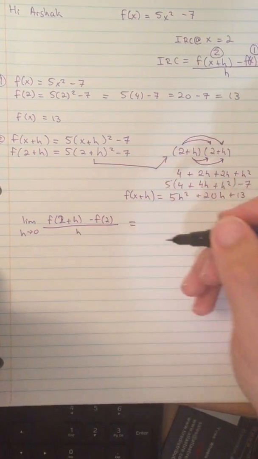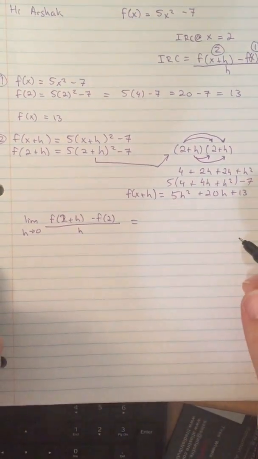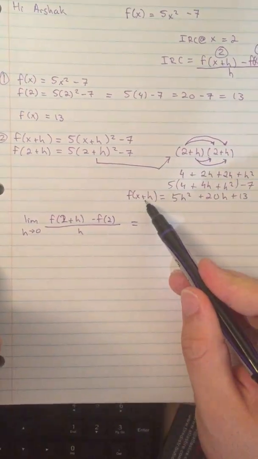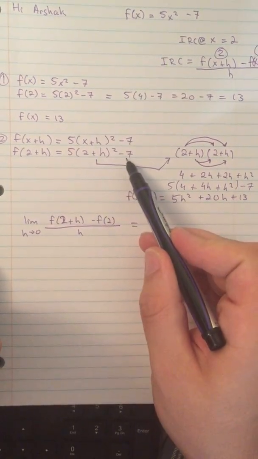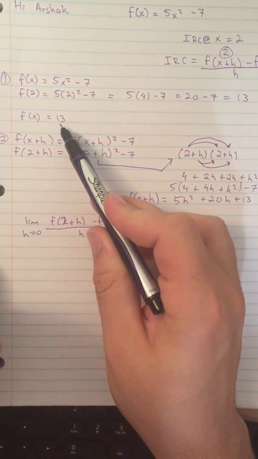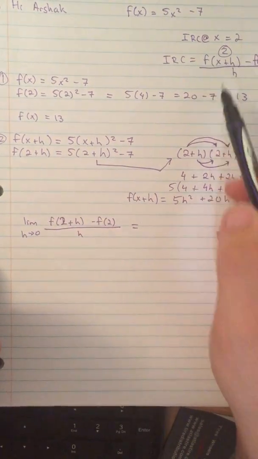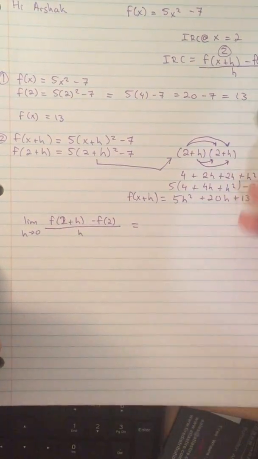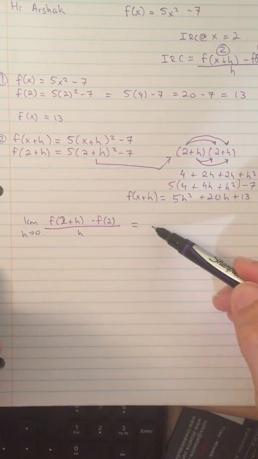So it's equal to, essentially, when you put everything together, just this minus this, right? Because we're getting it from here. We're putting the f at x plus h part, and we're putting the f at x part in here.